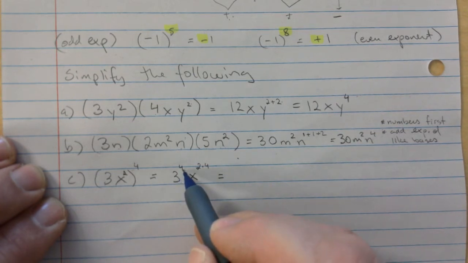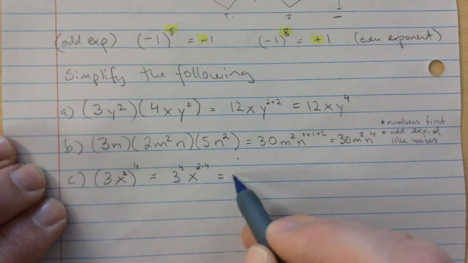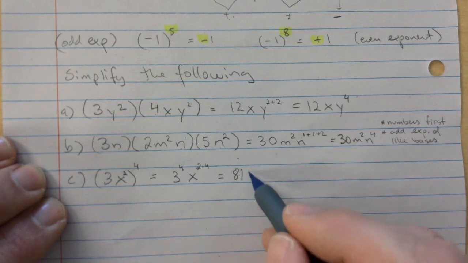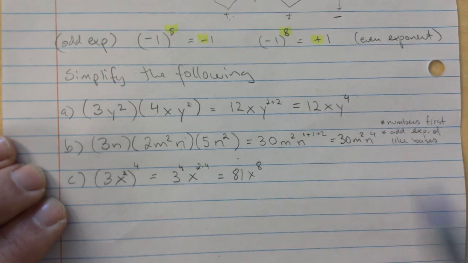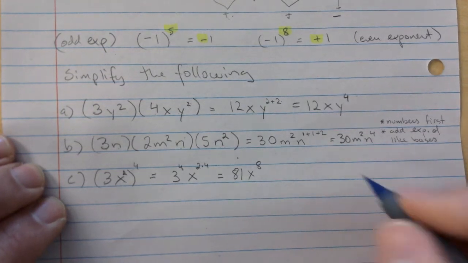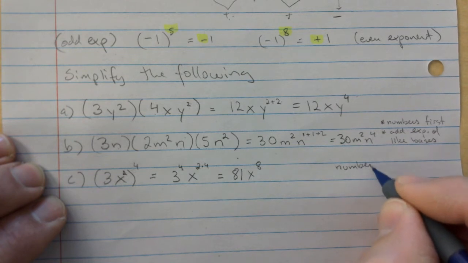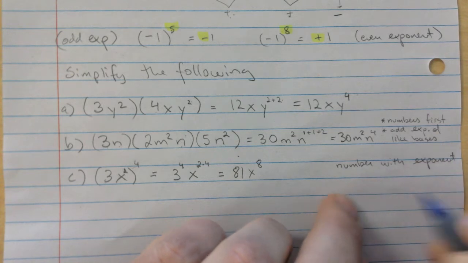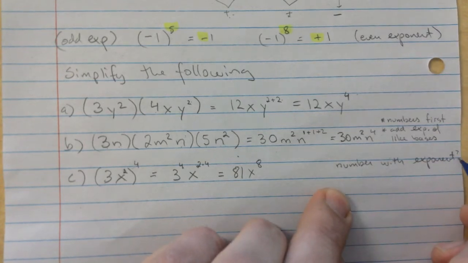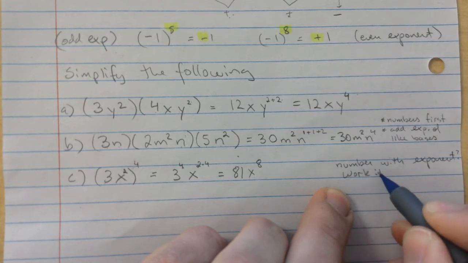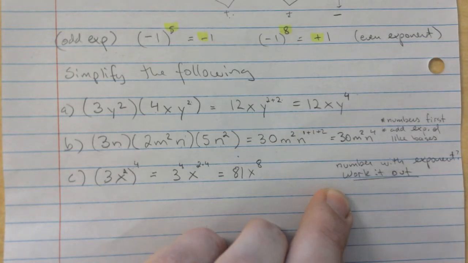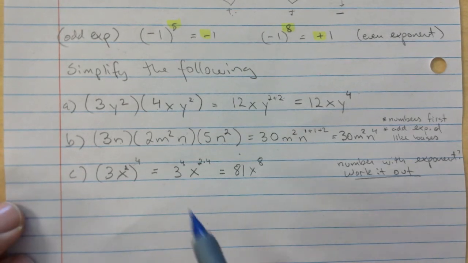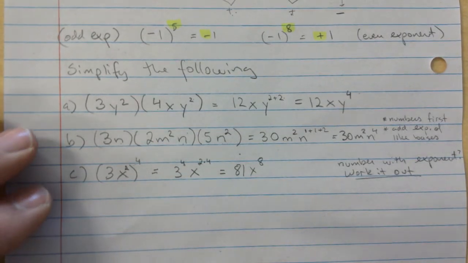And 3 to the 4 is really, 3 squared times 3 squared would be 9 times 9. We know that that's 81. And this is x to the 8. So whenever there's a number with a power, with an exponent, make sure you work it out, okay? Actually calculate what it is. Don't just leave it 3 to the 4, but obviously variables, we leave them as is.